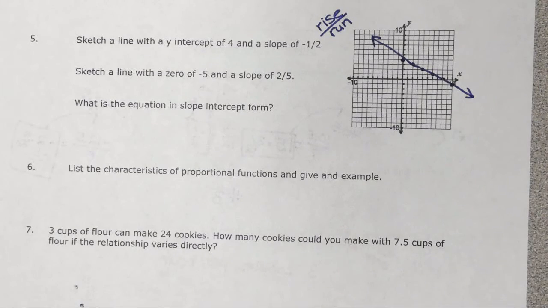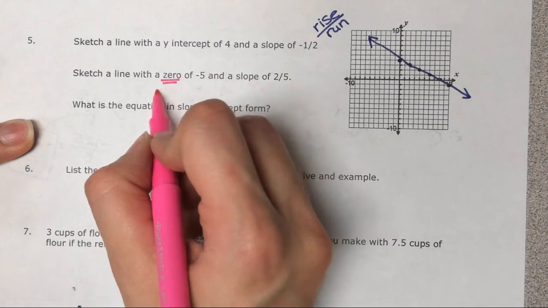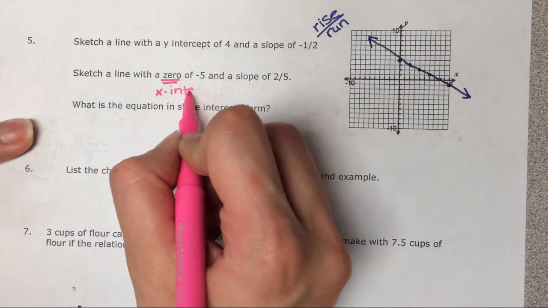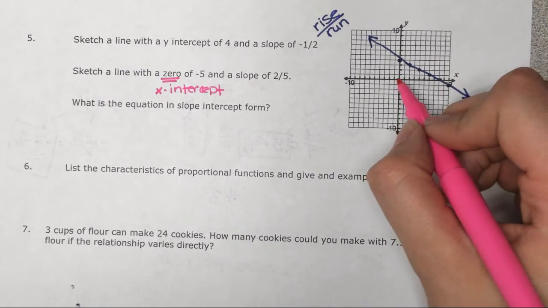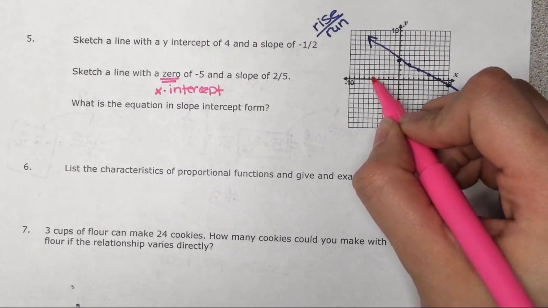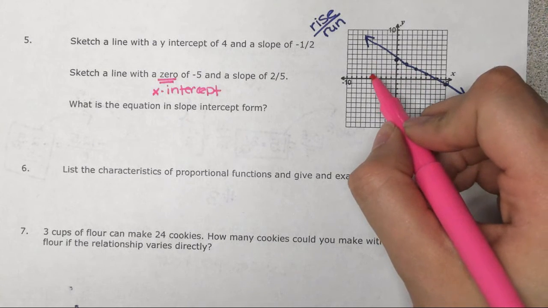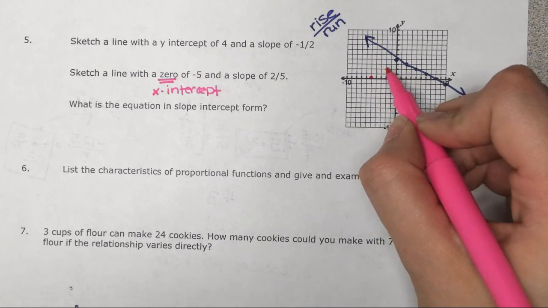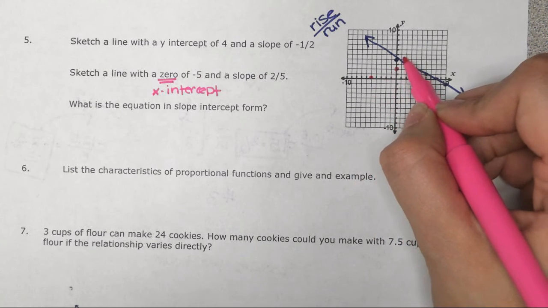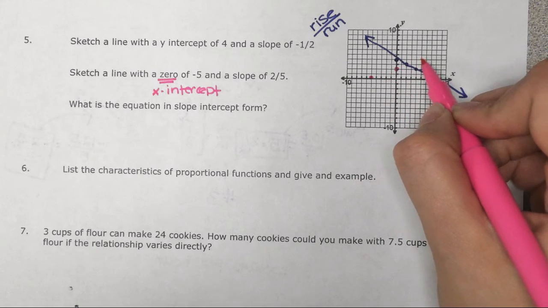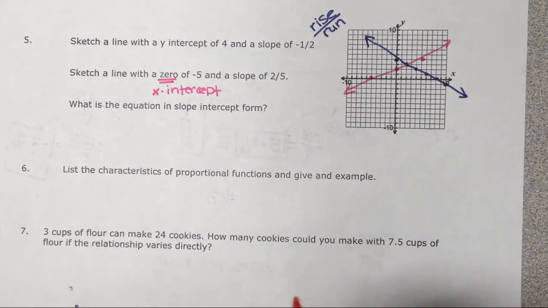It then wants us to sketch a line with a 0 of -5. A 0 is an x-intercept. So I'm going to go to -5 on my x-axis, 1, 2, 3, 4, 5. And it has a slope of 2 over 5. So I'm going to go up 2 over 1, 2, 3, 4, 5. Up 2, over 5. And there's my second line.